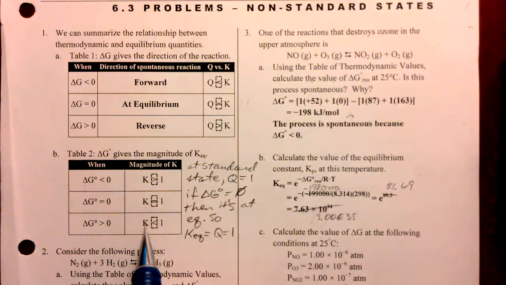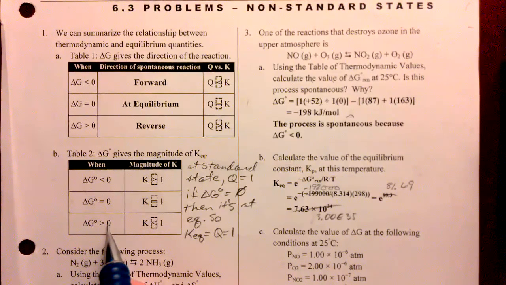So the reaction needs to run backward and get the numerator smaller and the denominator bigger. It needs to reduce the products and increase the reactants to become a number smaller than 1, which was true at equilibrium. And again, we know that delta G standard being a number greater than 0, a positive number, means the reaction wants to go in reverse. So this all works together.